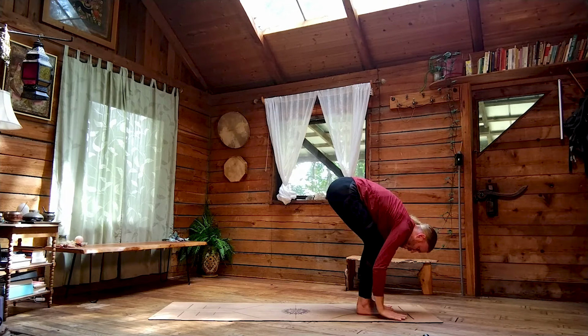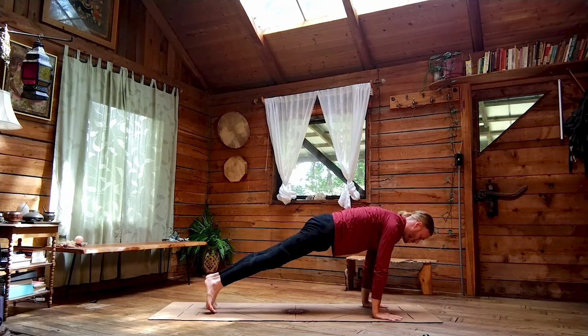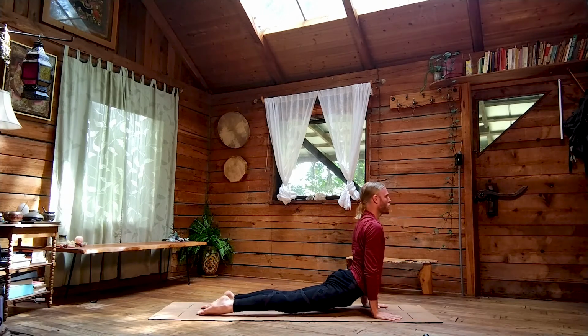Planting the hands, step both feet back. Plank, knees, chest, and chin, or chaturanga. Inhale, come all the way up into an up dog. Hips come up off the mat. Legs are strong. Elbows are slightly bent. Chest is open, reaching towards the sky. Long spine, tailbone to the tip of the head.